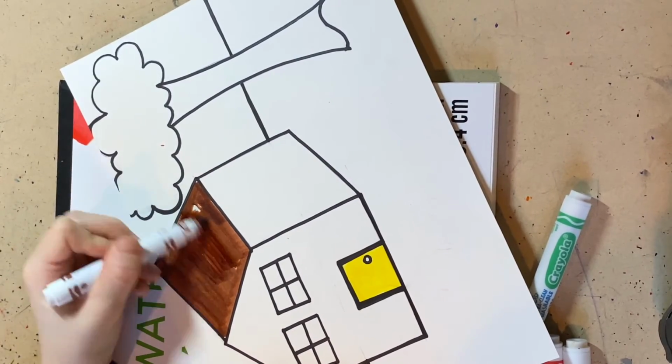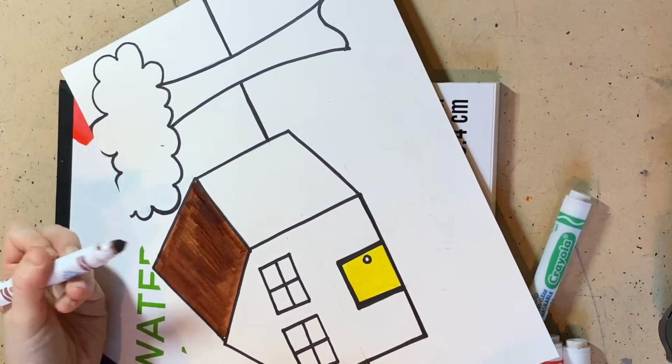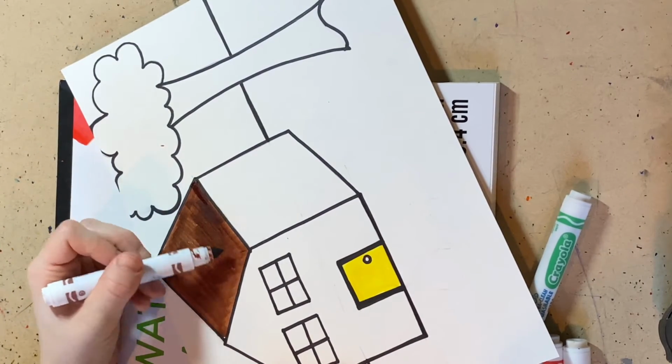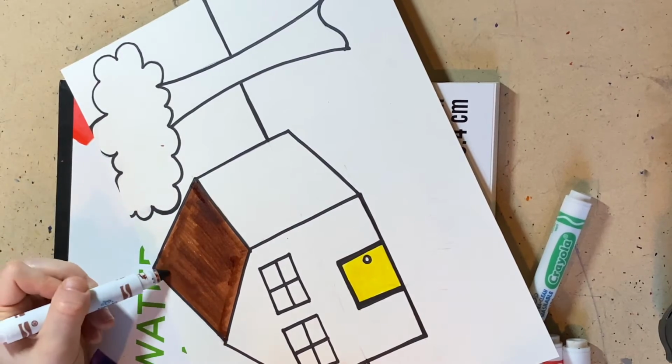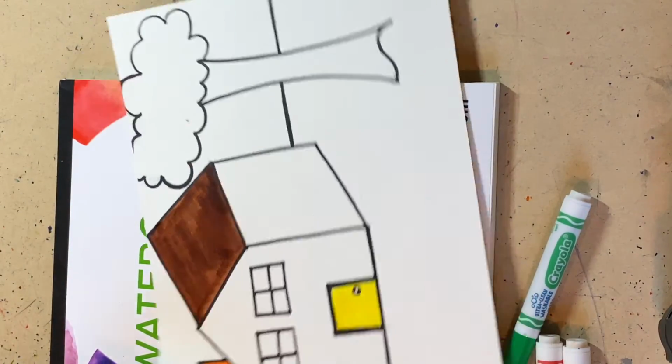Now, scholars, if you do not have brown, you could just use the yellow, orange. Really doesn't matter. That is okay with me.